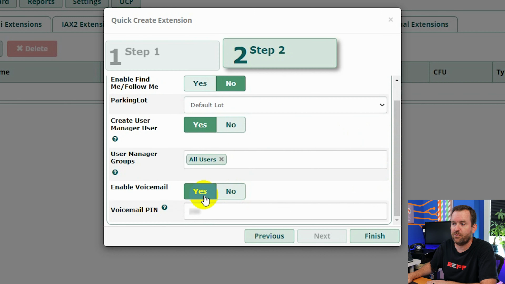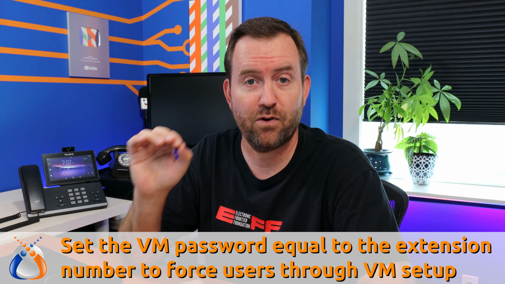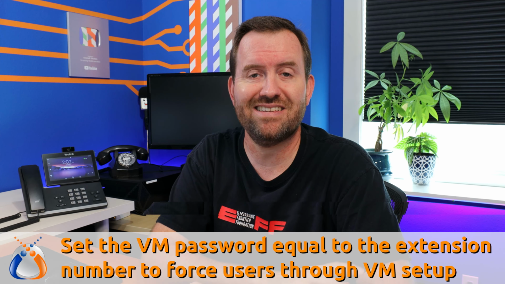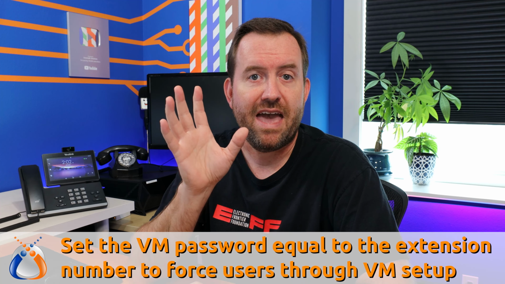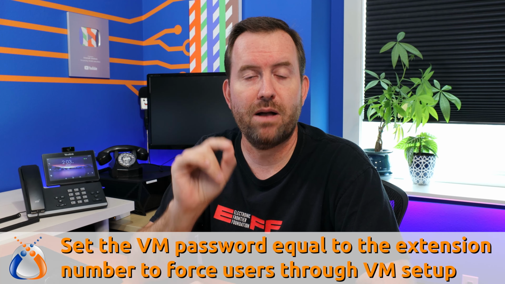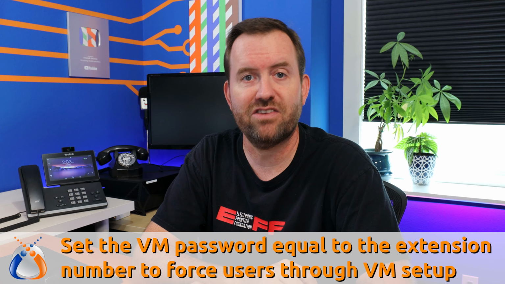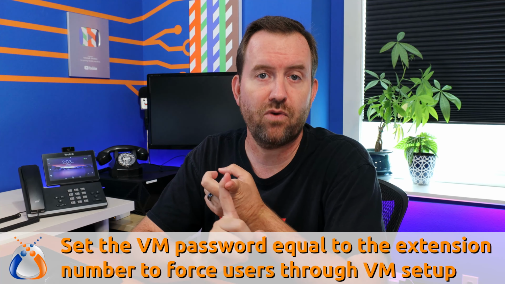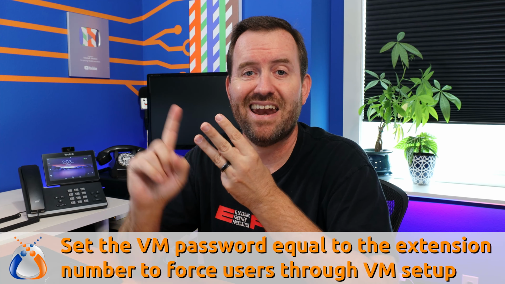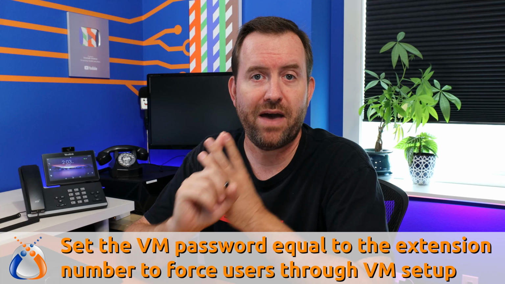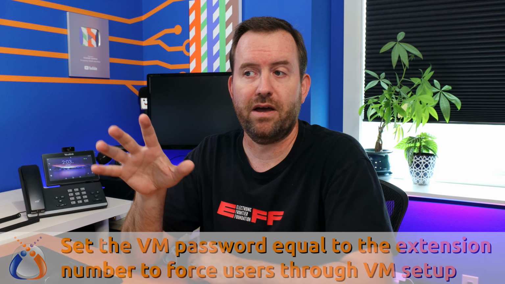We also want to enable voicemail. And notice what the voicemail pin is. It says 200. So by default, when you do a quick create extension, it sets the pin code, the password for your voicemail box, equal to the extension number that you're creating. And when you do that, it prompts the system to say, hey, let's run this user through the voicemail setup wizard, which has them record their greeting, it has them record their name, and it has them change their voicemail passcode. So just keep that in mind.